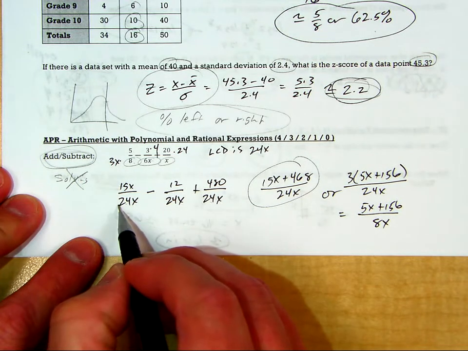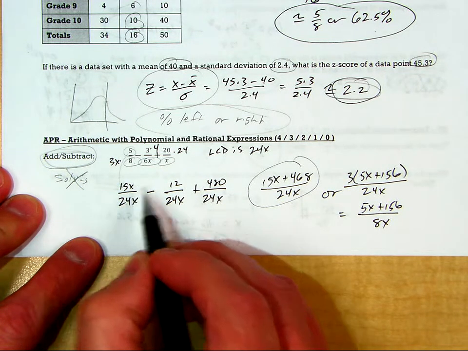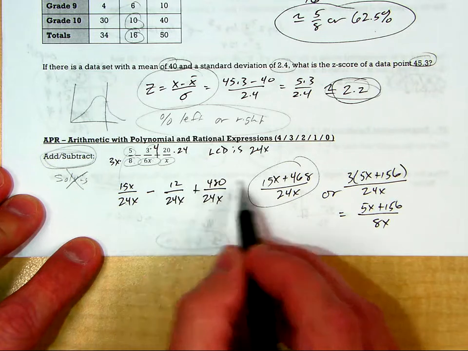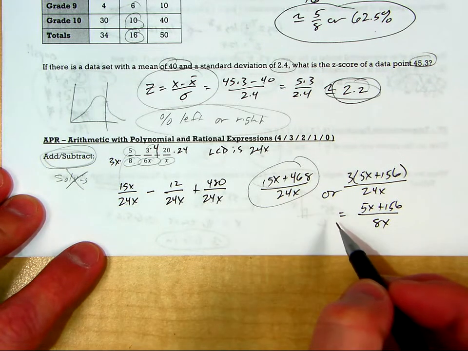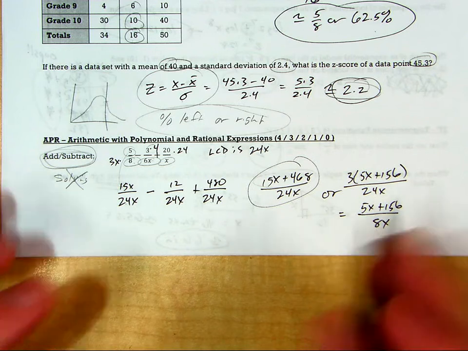I multiplied it by 3x, so do the same thing to the numerator. Do the same thing for the other fractions, and then see what parts of the numerators can reduce down. Okay? That's it for that video.